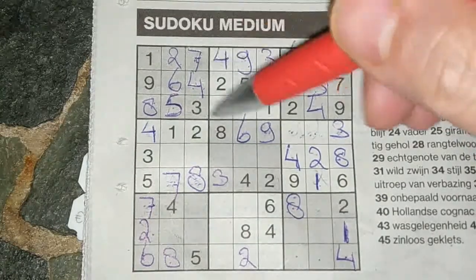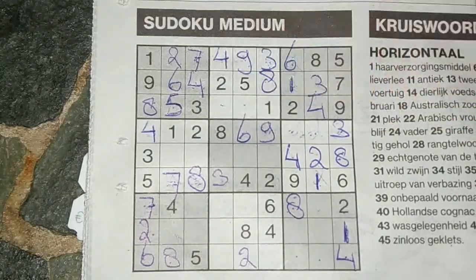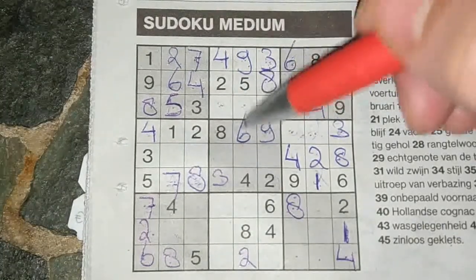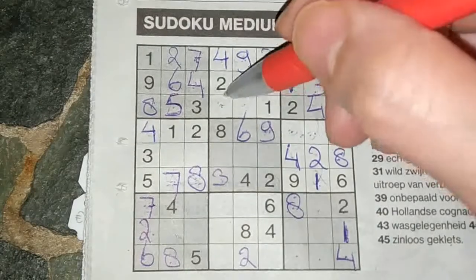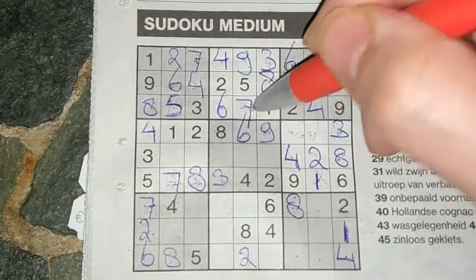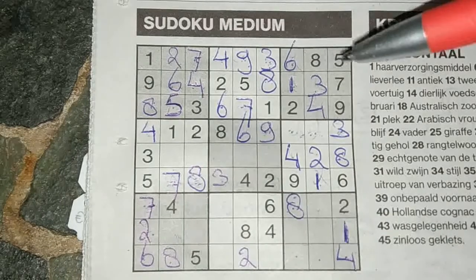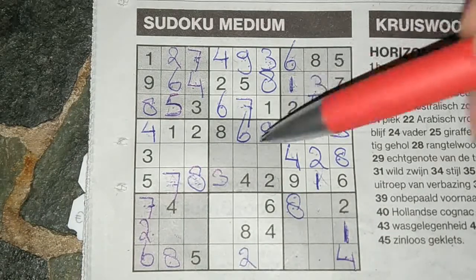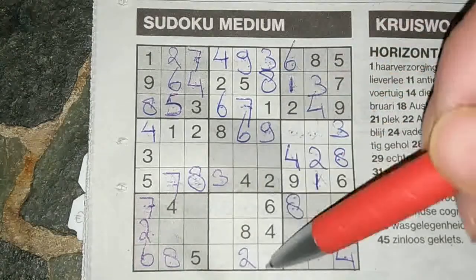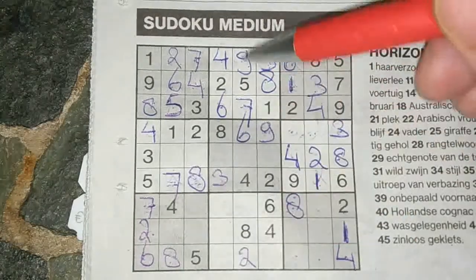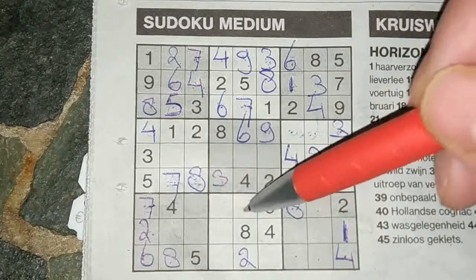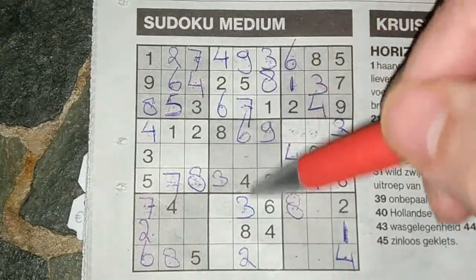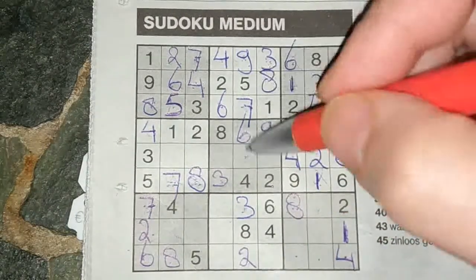2 digits left for this big square for the numbers 6 and 7. We have a 6 there, so no 6 here. 6 should be there, and 7 goes there. Then 3 in this column, 3 in that column. So in the middle column, the only place for the 3 should be here. 1 digit left for the middle column for the number 1.